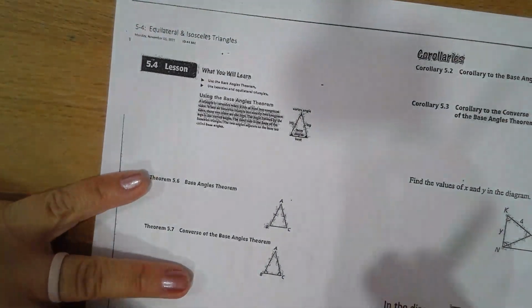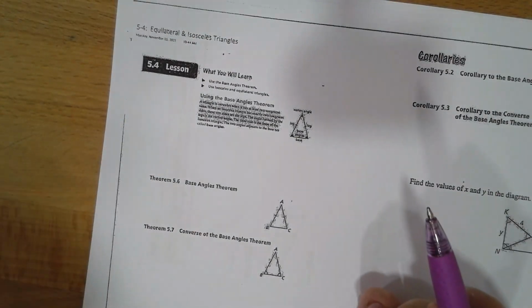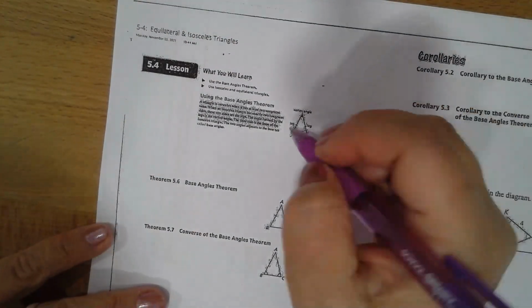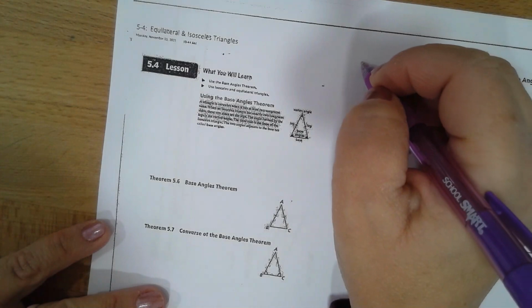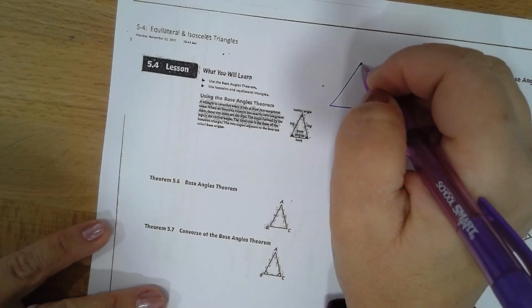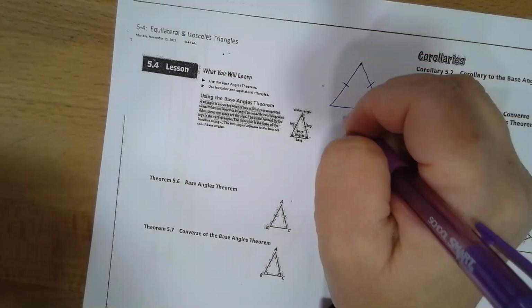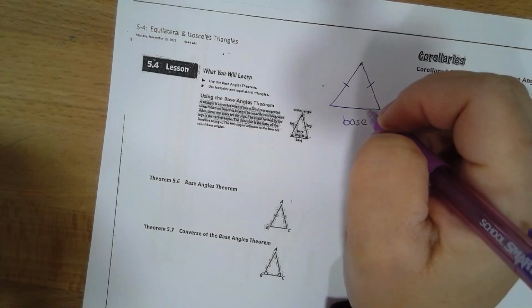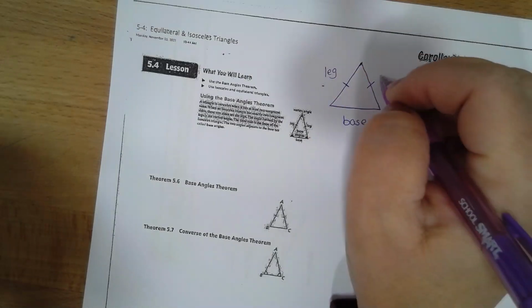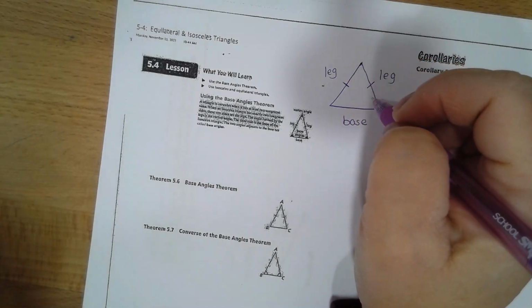So before we begin, let's talk about what is an isosceles triangle. Sorry, the pictures are really bad here. I apologize. So in an isosceles triangle, we have a base, and then the two sides that are equal are legs.